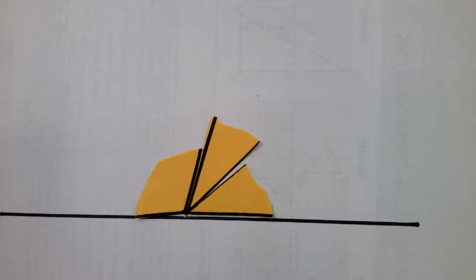So that's going to be our first theorem that we're going to talk about. It's called the Triangle Sum Theorem, and it's real simple. The sum of the angles inside a triangle is 180 degrees. Okay? So let's go ahead and write that down.